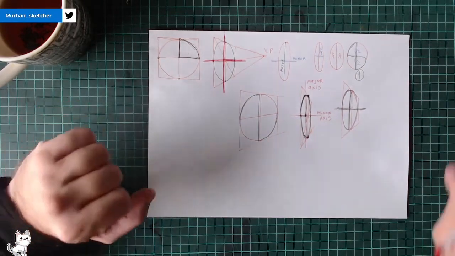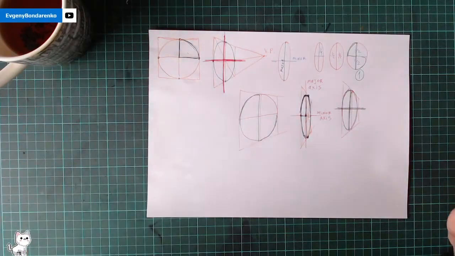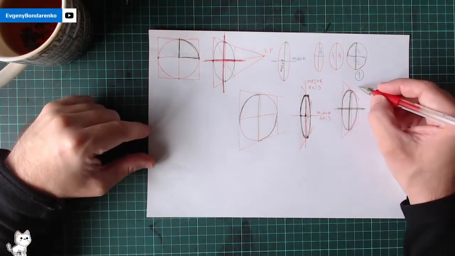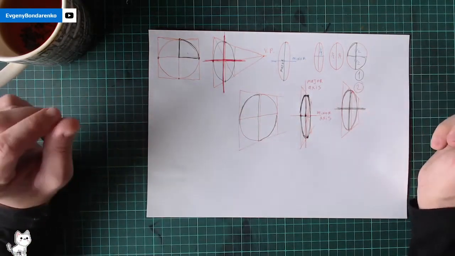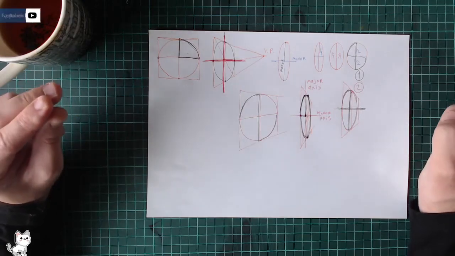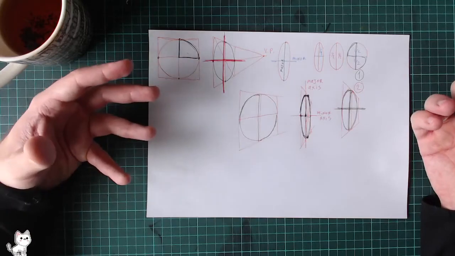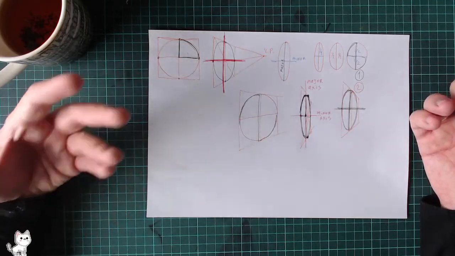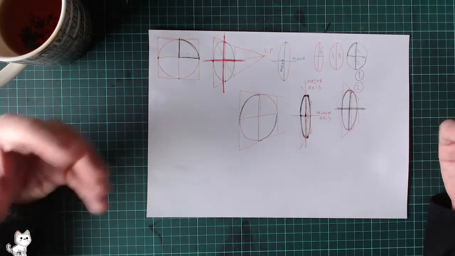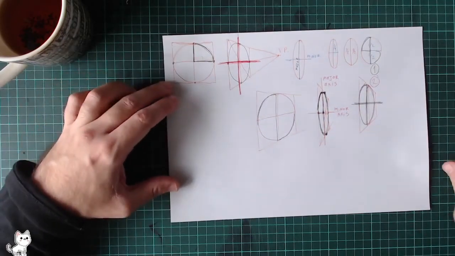So then here the second thing will be a little more complicated. It's about where the minor axis is located when we draw a circle in perspective.